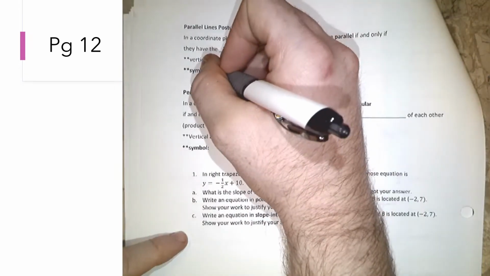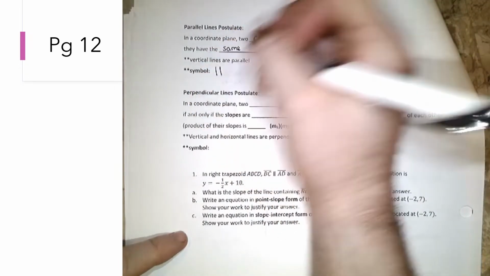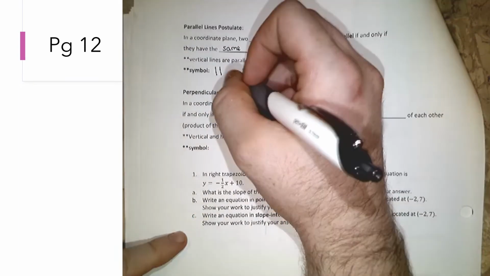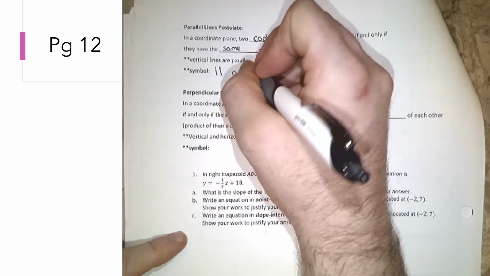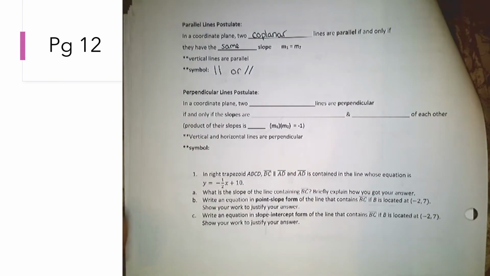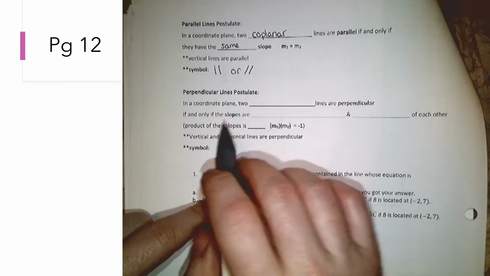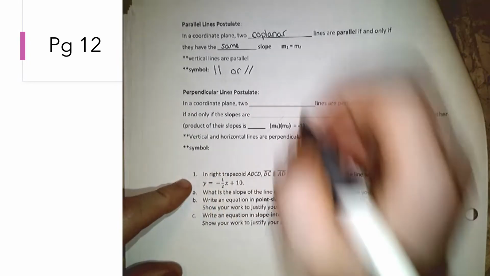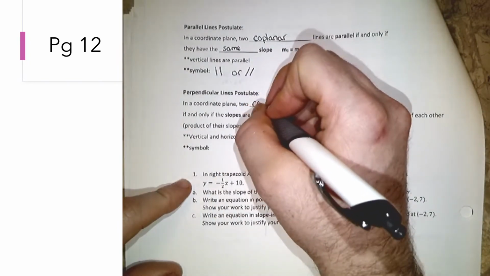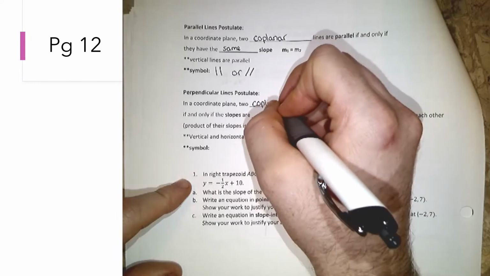So there are two symbols. They could be two lines straight up and down, or it can be the two lines that are slanted. That is the ways that we can do the symbol for parallel lines. The next one is the perpendicular, and in this one, in a coordinate plane, two coplanar, so again they have to be on the same plane.